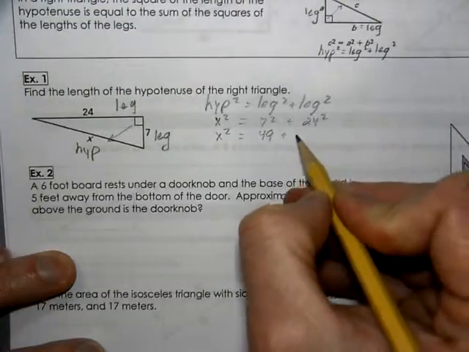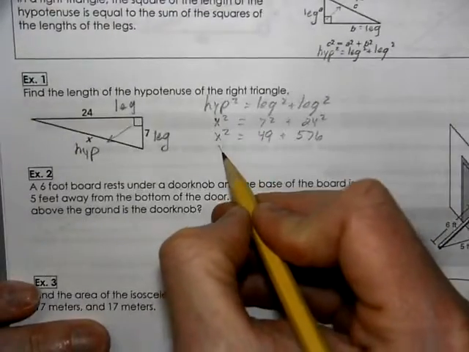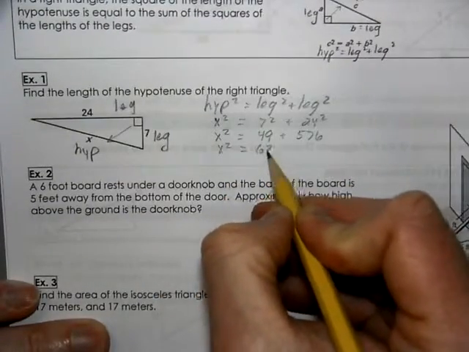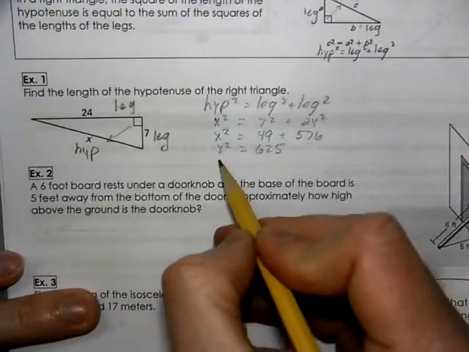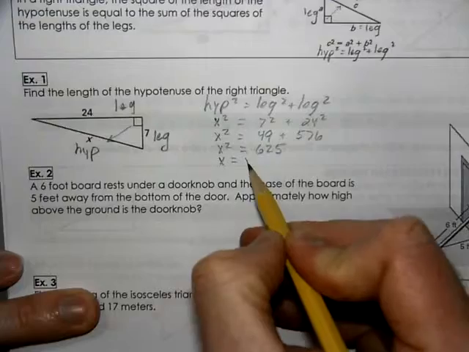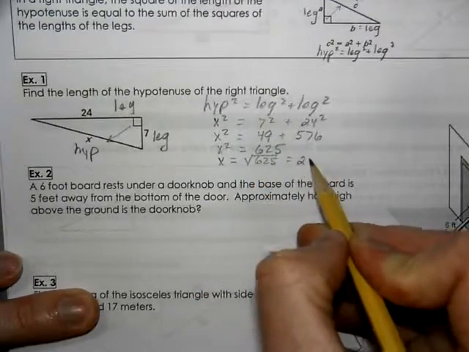We get 49 and we get 576. So when you add the 49 to the 576, we get 625. Then we take the square root of both sides, and that comes out to be 25.